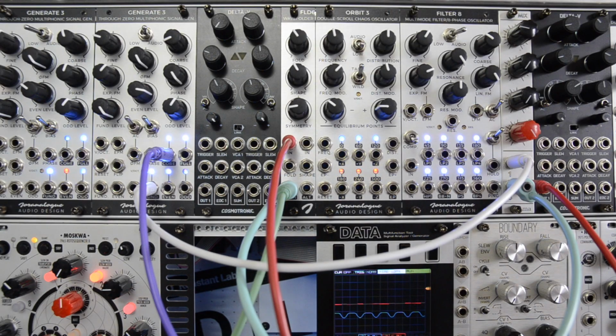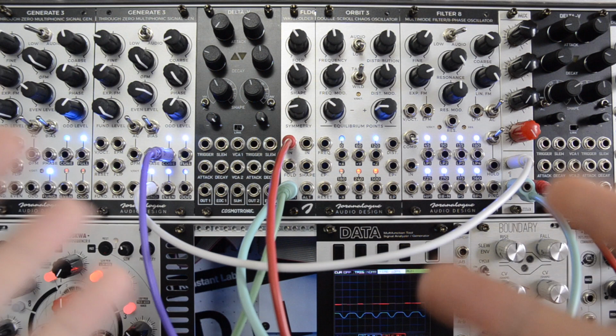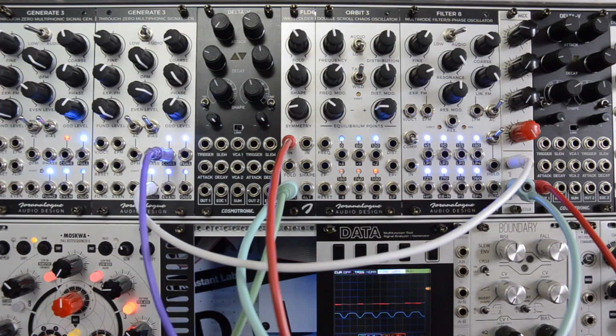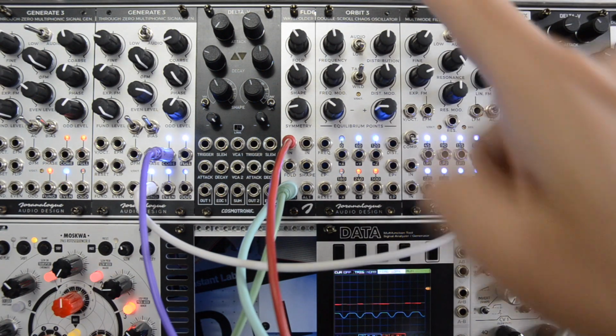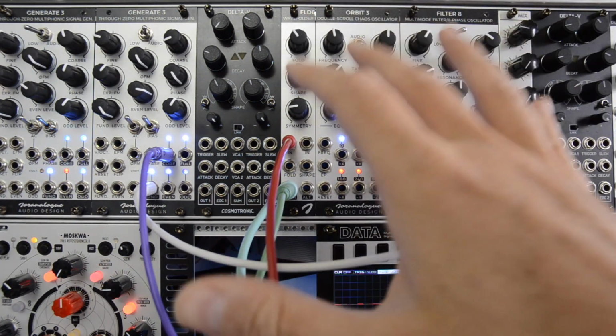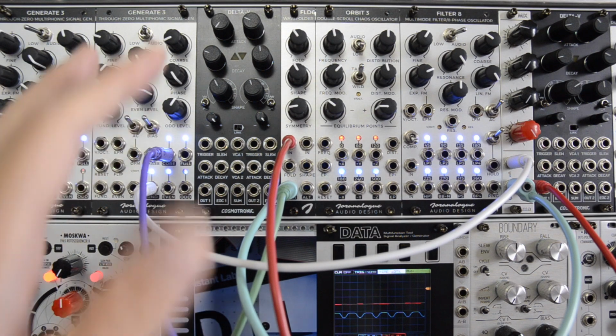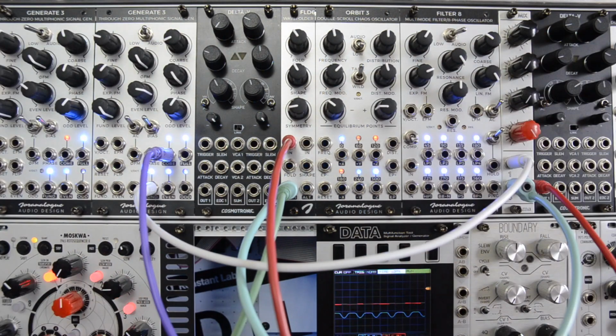Something else that I promised to do at least some kind of exploration with in a video was trying a feedback patch with a wavefolder. Now, to make sense of this, let me first explain the routing here, because it is a little bit confusing.